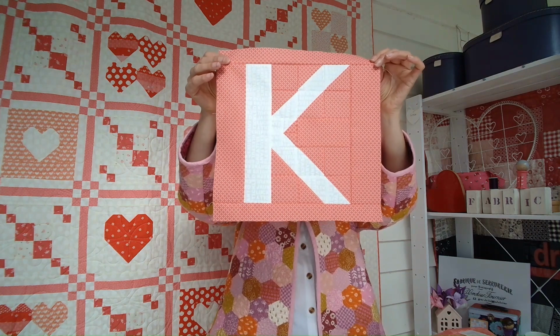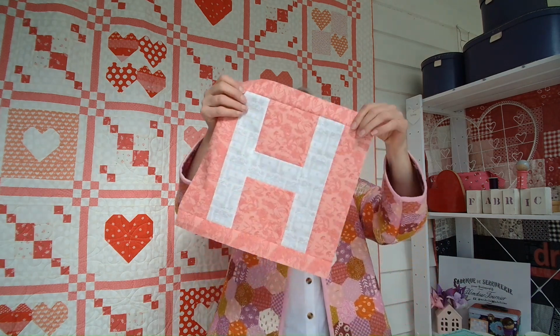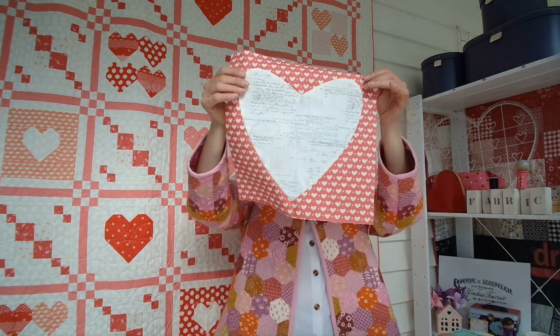We have an M and a K and an E and an R. And just to make life fun, we also have an H and a T. And this actually spells two words. The first one is maker, so the M, the K, the E, and the R. And you're going, where's the A? Well, the A is our heart from last month.